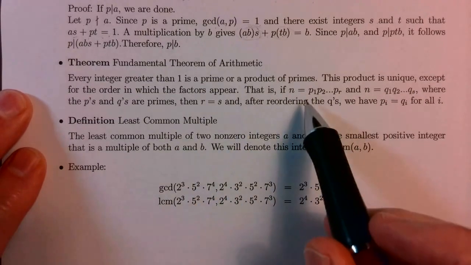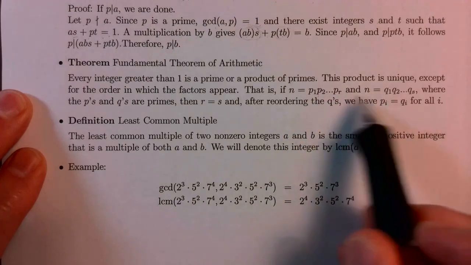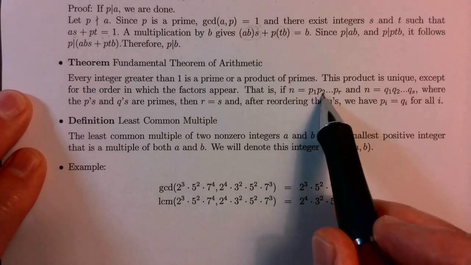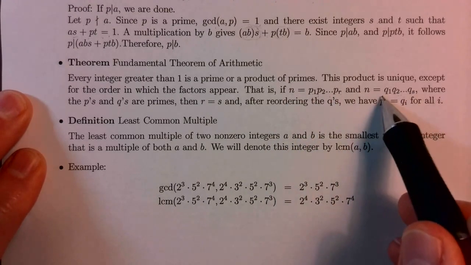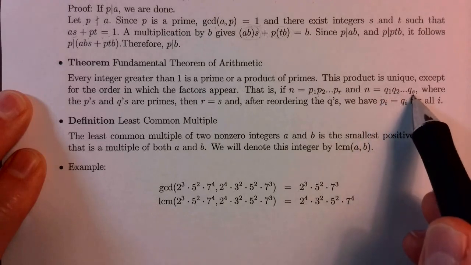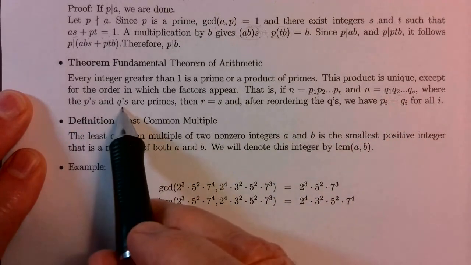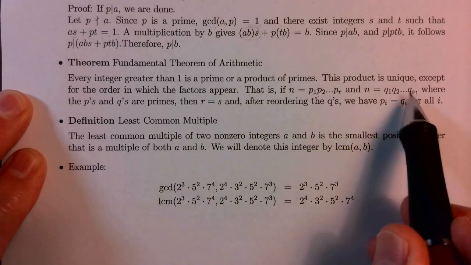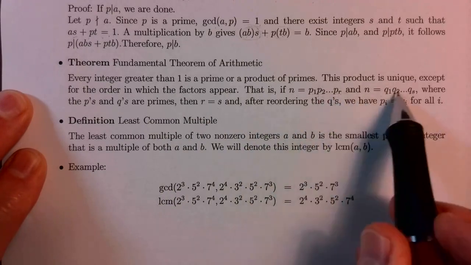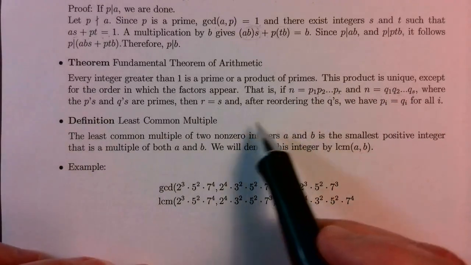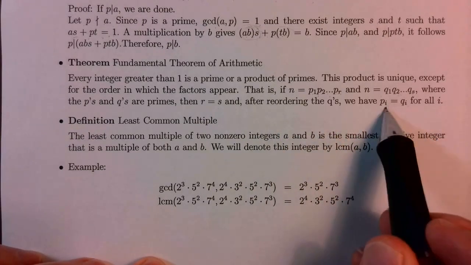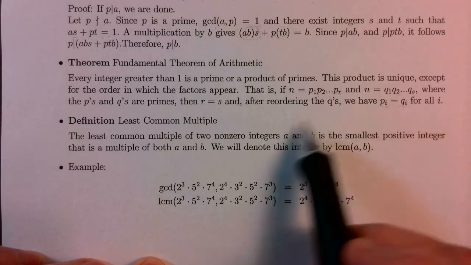That is, if n is written in two ways as a product of primes, p1 times p2 times pr, and the second way q1 times q2 times and so on qs, where the p's and the q's are primes, then r and s are equal. The number of primes is the same in both products. And after reordering the q's, we'll have the corresponding p's and q's equal.